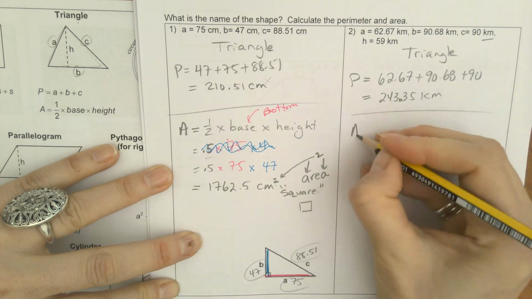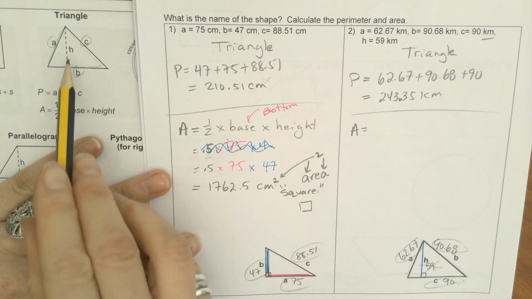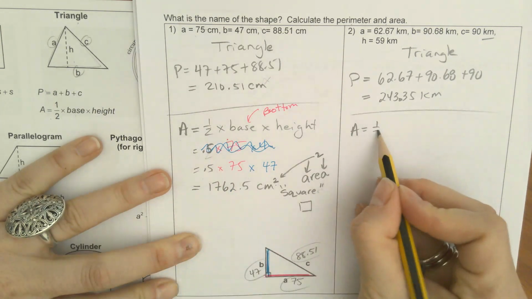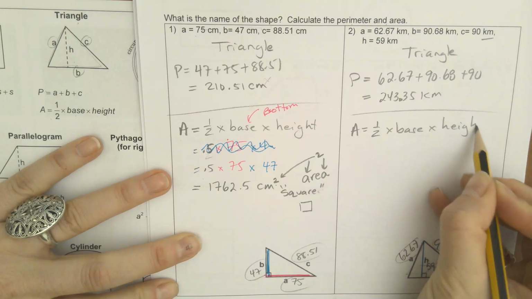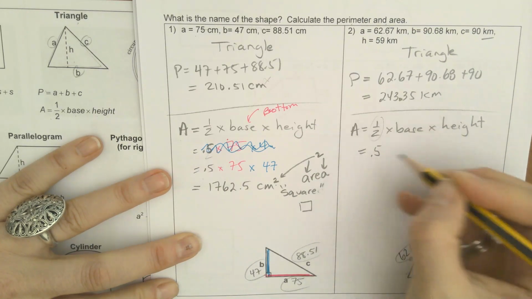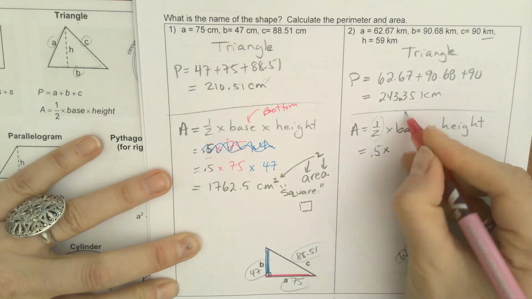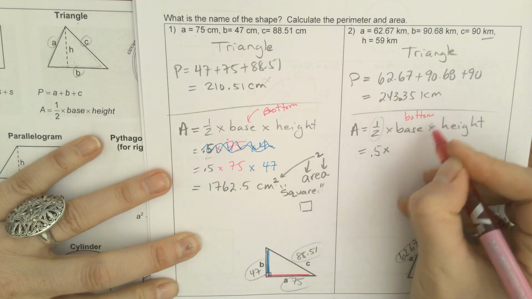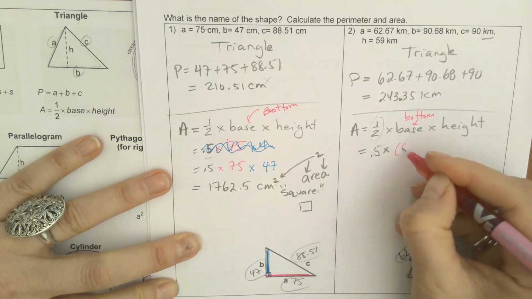Now we're going to find the area. Now the area is half times the base times the height for a triangle. So half times the base times the height. So half, I go 0.5, but you can put half in the calculator or 0.5. It doesn't matter. It's the same thing. The base is the bottom of the triangle. Here's the bottom, so that's 90.